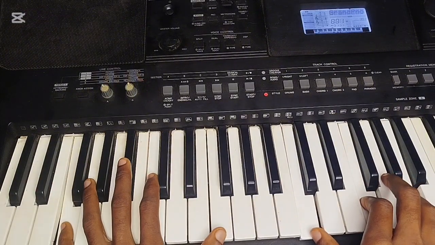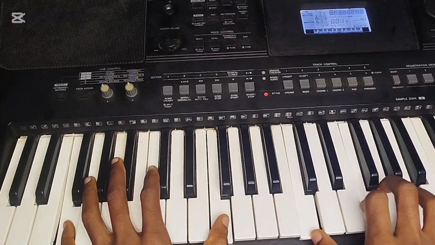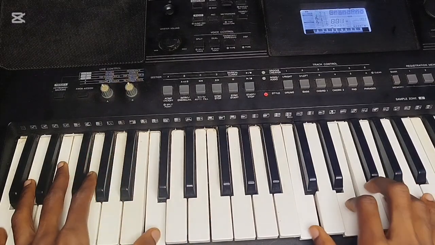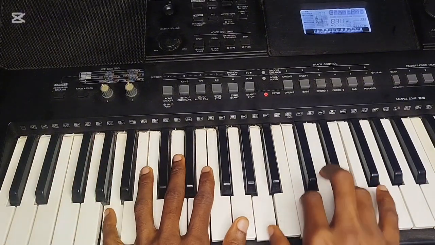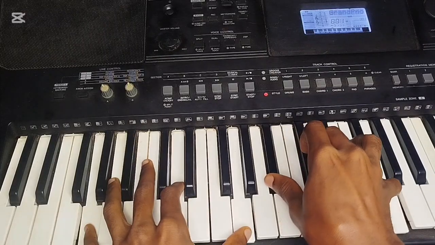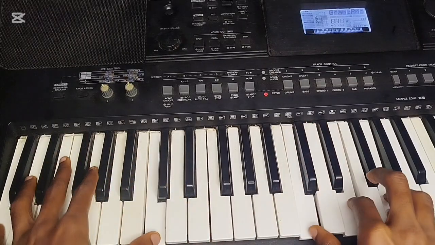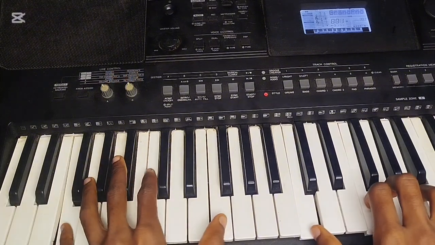Again, same thing. Understand? So the number pattern is your 1, your 5, your 6, your 3, your 4, your 2, your 5, then back to your 1.